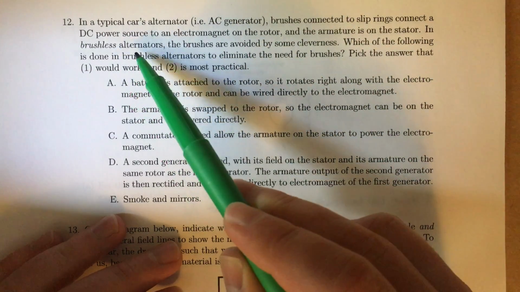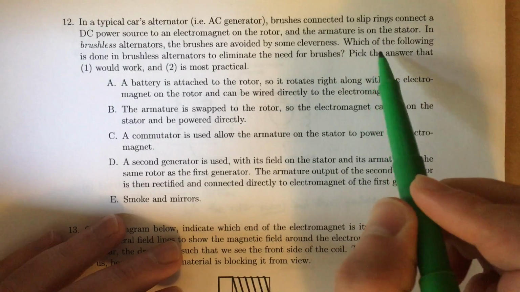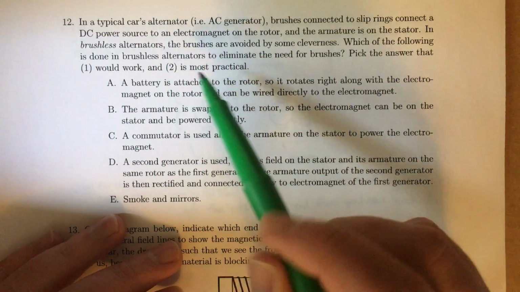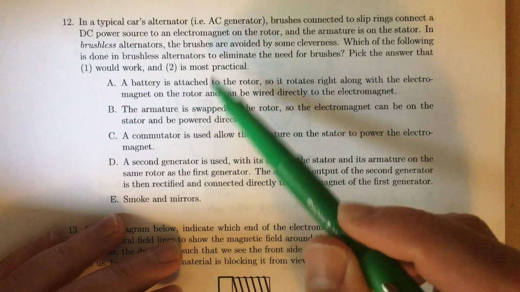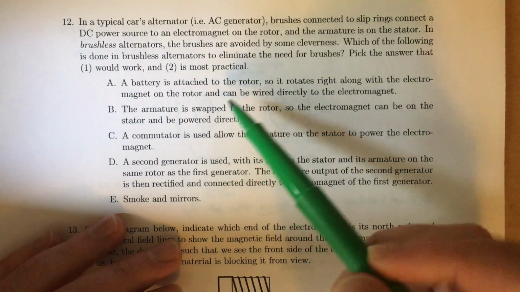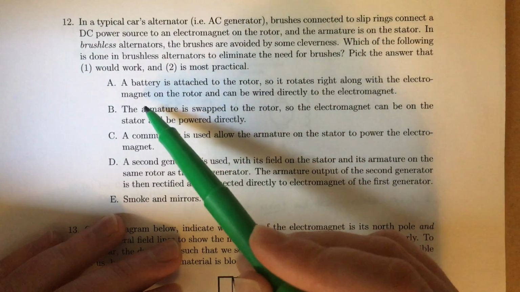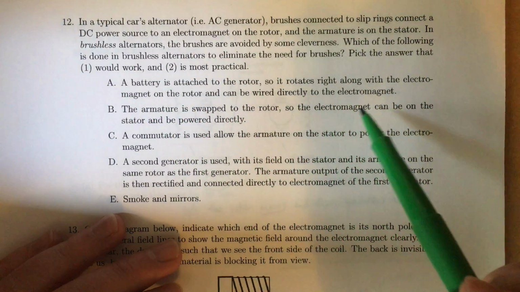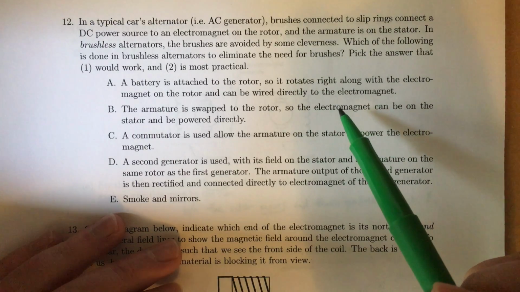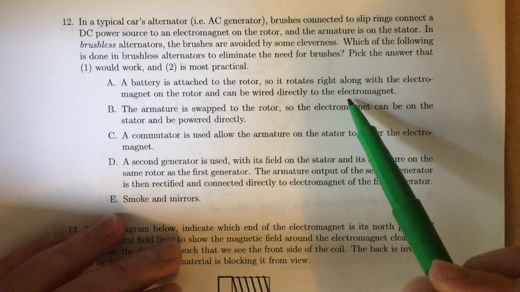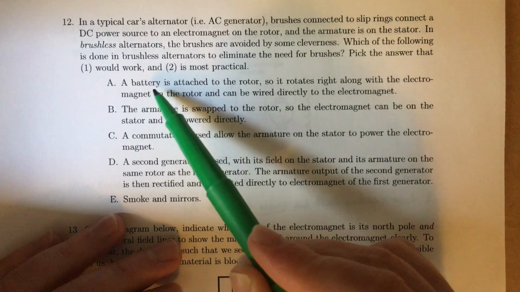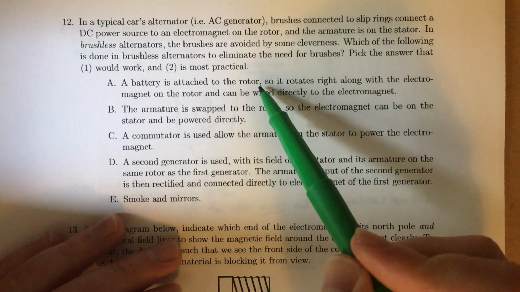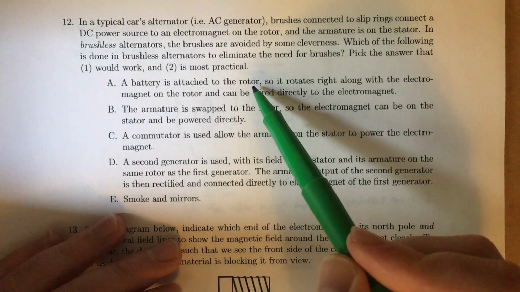In brushless alternators, the brushes are avoided by some cleverness. Which of the following is done in brushless alternators to eliminate the need for brushes? Pick the answer that 1 would work and 2 is most practical. Okay, so A, a battery is attached to the rotor, so it rotates right along with the electromagnet on the rotor and can be wired directly to the electromagnet. Okay, well that would be one way of getting DC power to the electromagnet on the rotor, but this would require somehow getting the battery attached to the rotor. And then if you think about it, eventually that battery is not going to be able to push current anymore, right?